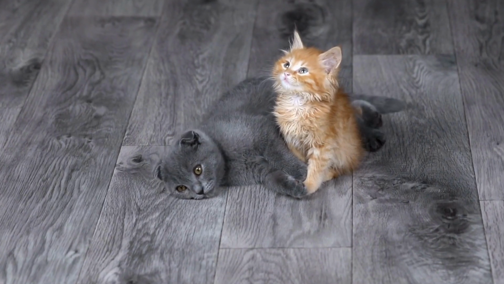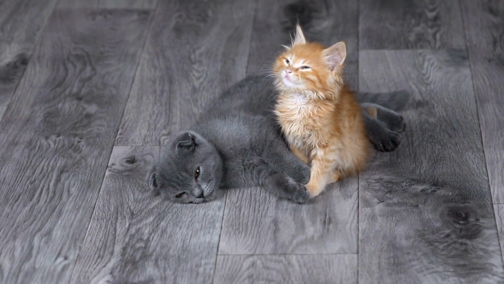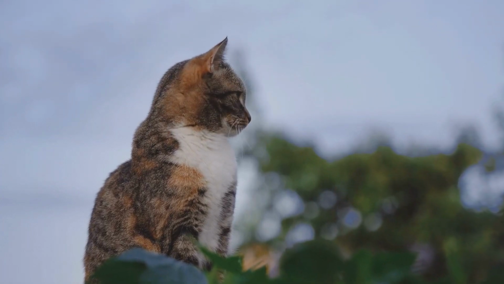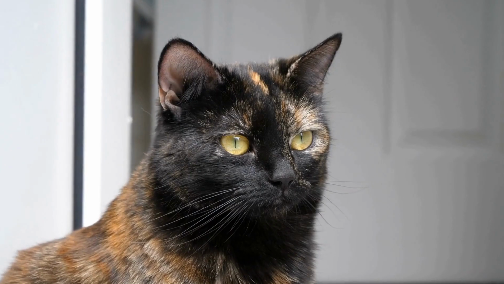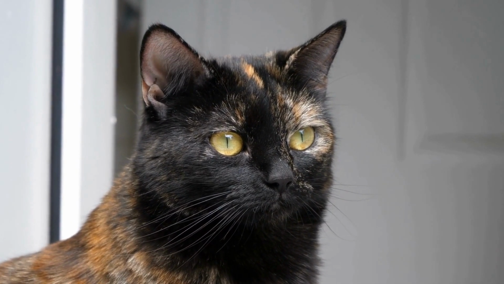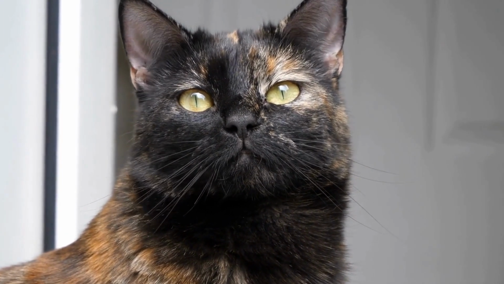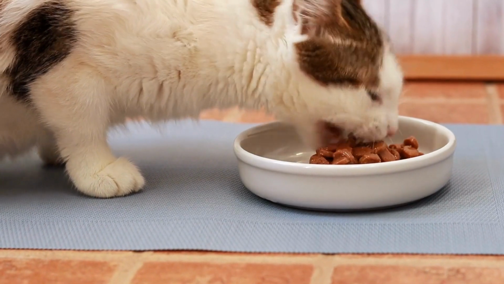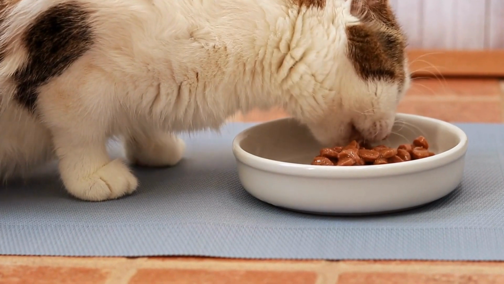Preventing respiratory infections in cats. Prevention is always better than cure when it comes to respiratory infections in cats. Here are a few measures you can take to minimize the risk. 1. Vaccination. Ensure your cat is up to date on all necessary vaccinations, especially the ones that protect against feline herpesvirus and calicivirus. Consult with your veterinarian to determine the appropriate vaccination schedule for your cat.